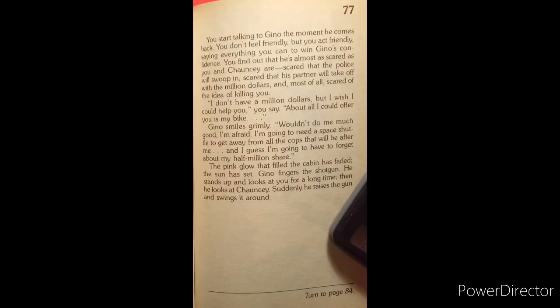You start talking to Gino the moment he comes back. You don't feel friendly, but you act friendly, saying everything you can to win Gino's confidence. You find out that he's almost as scared as you are, and Chauncey are. Scared that the police will swoop in, scared that his partner will take off with millions of dollars, and most of all, scared of the idea of killing you.